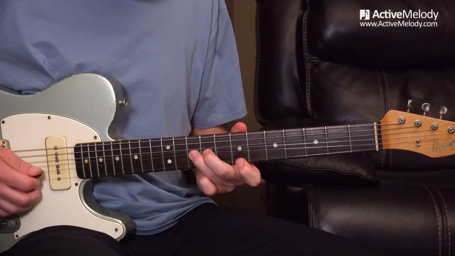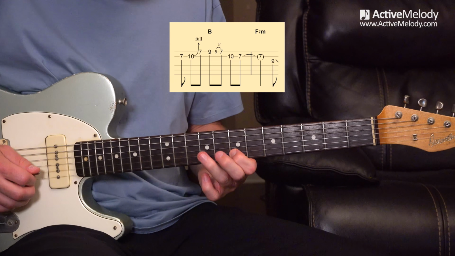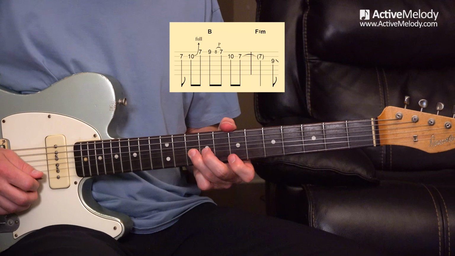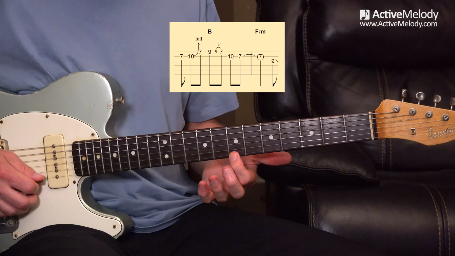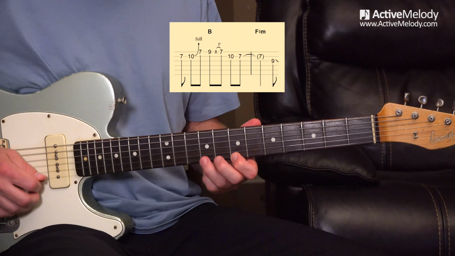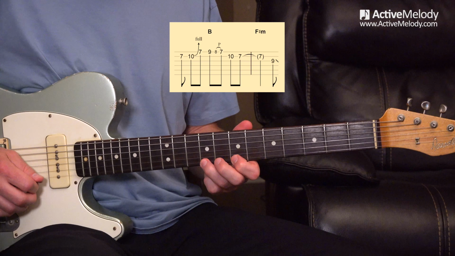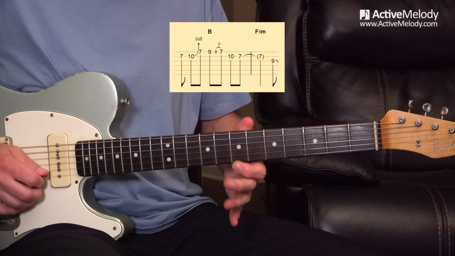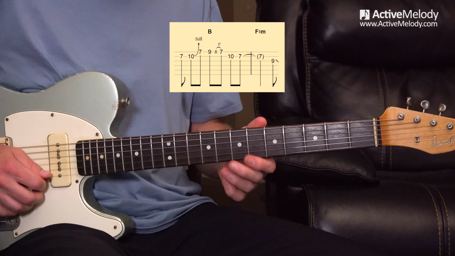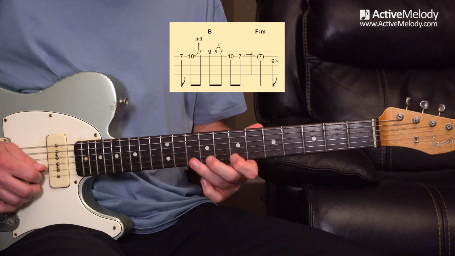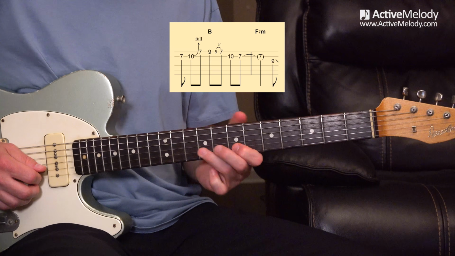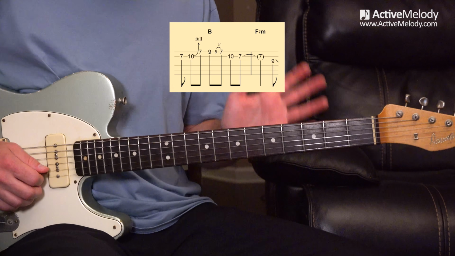So I went 7 and then up to the 10th fret with a slight push. Now we're going to go up to the first string and we're going to play 7, 9, and then we're going to come back down with that pull off between the 8th fret and the 7th fret on the first string. And then we're going to go back to 10 and 7 on the second string. And that's the lick.